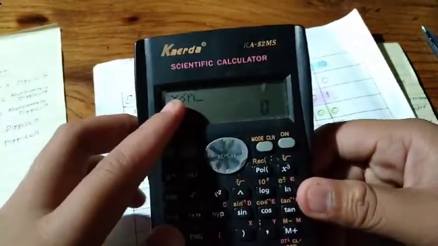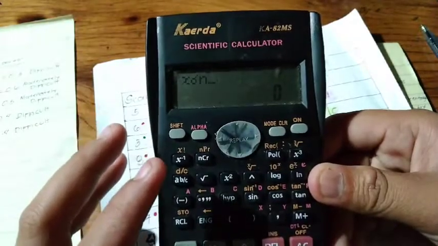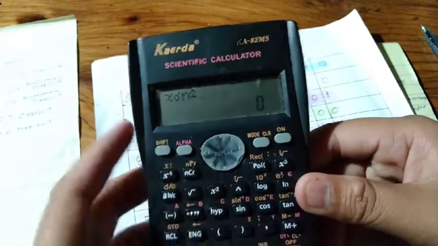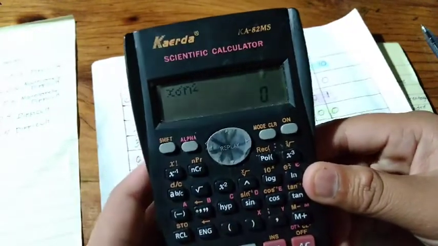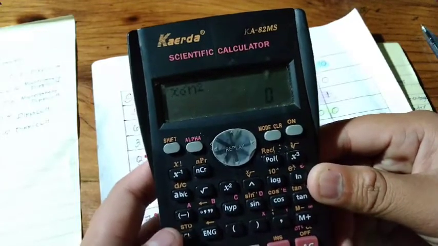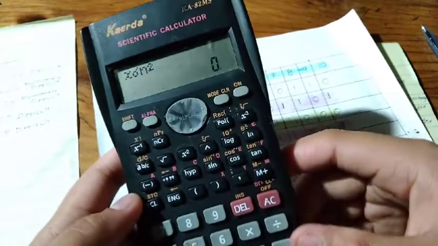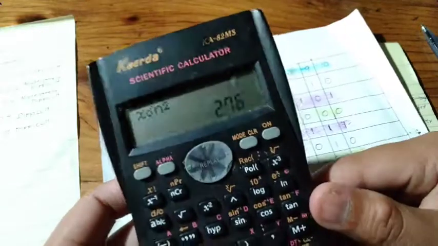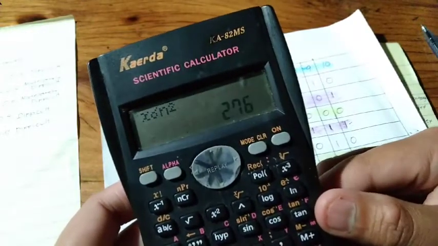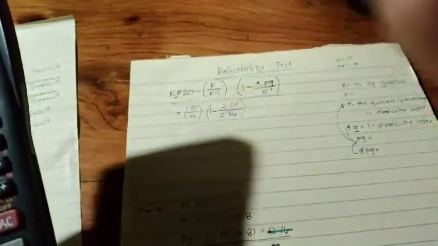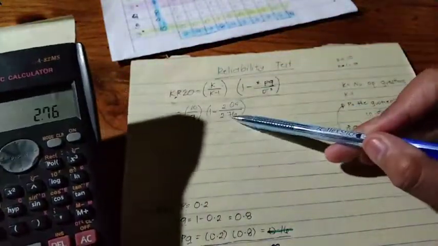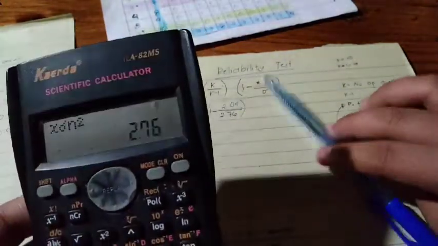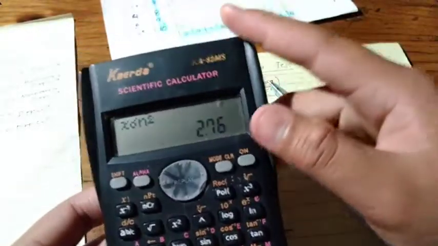Next, we click the square, X squared. Then press the equal sign. What comes out is 2.76, which is our variance. After getting the variance, we clear the data on the calculator.